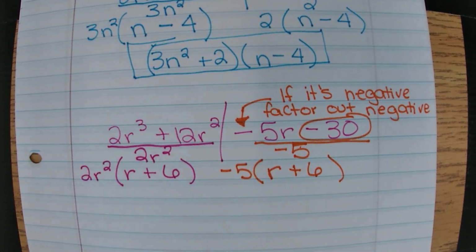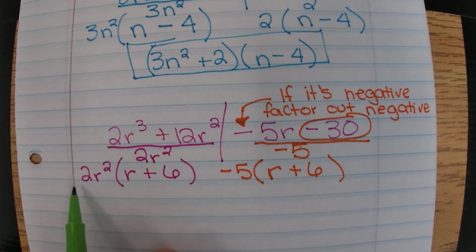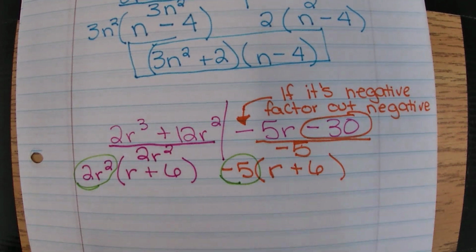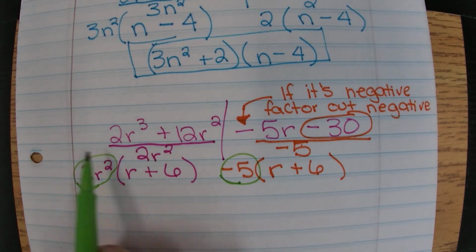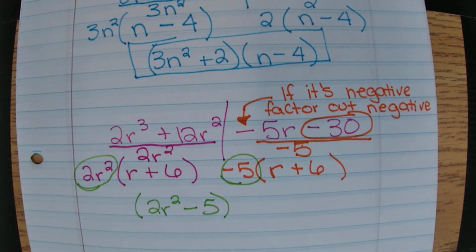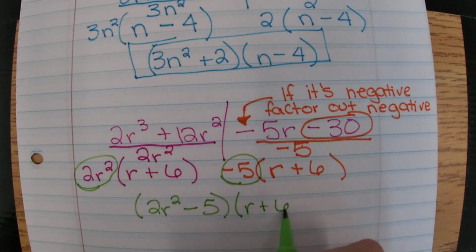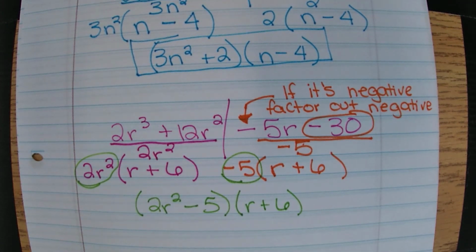So our GCF that we're pulling out here in front is now that -5. So now when we go to write our two binomials, we're going to pull out our two GCFs. We'll have 2r squared, but now we have a -5. So we have a 2r squared minus 5 and an r plus 6.